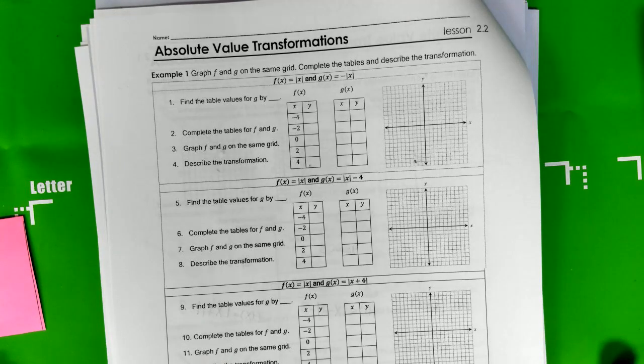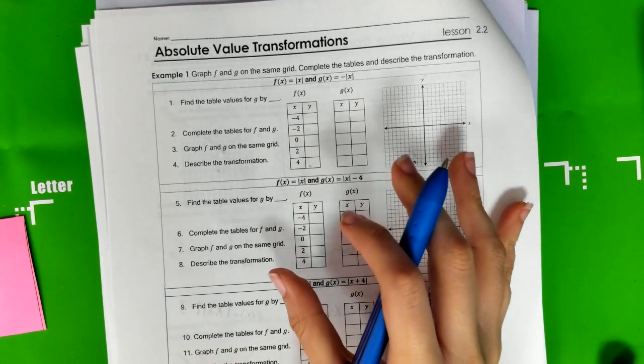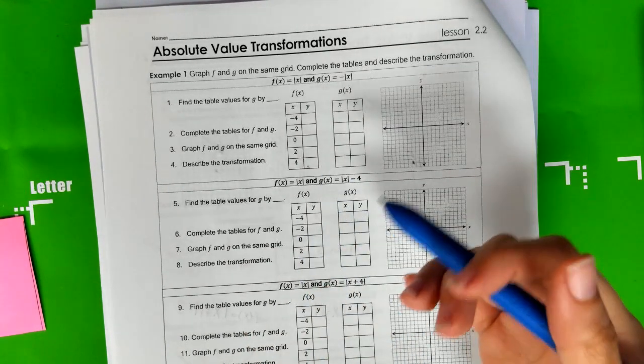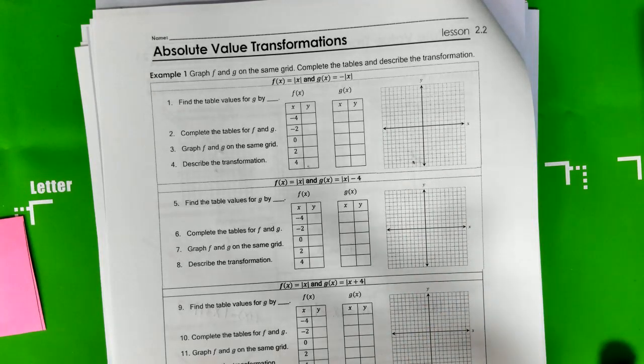We're still working with absolute value transformations. This is our second day dealing with transformations. And today we're going to be working more on paper and seeing more of what's going on with these transformations, beyond being able to name them.